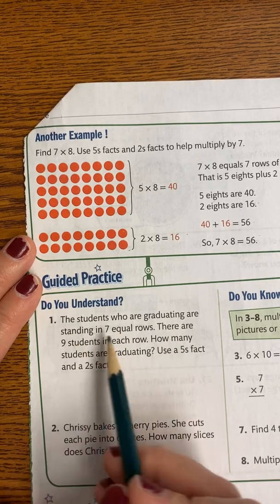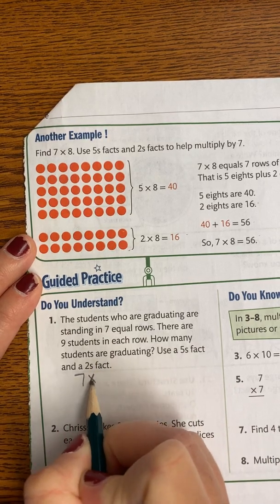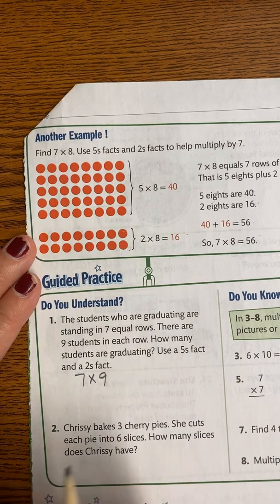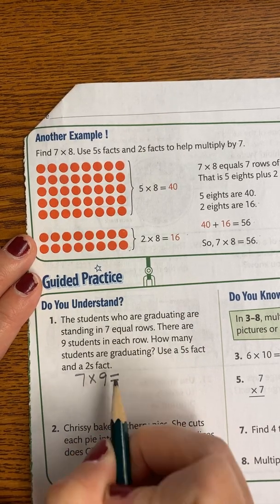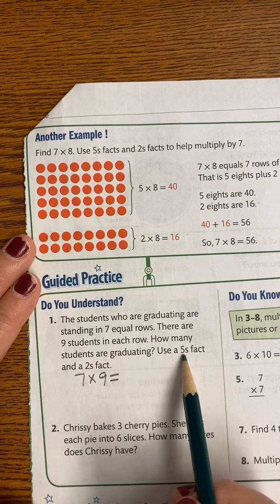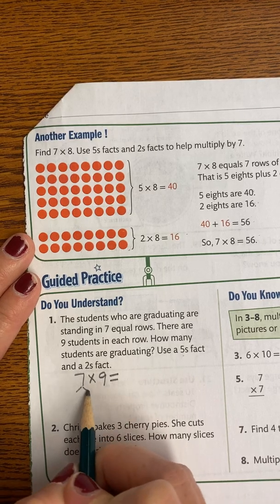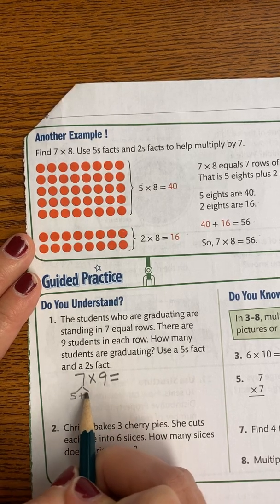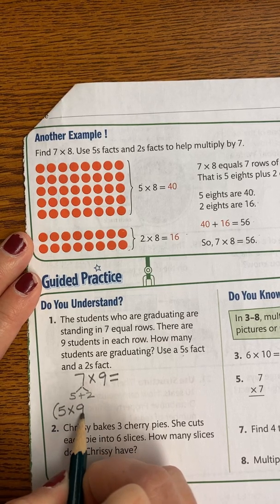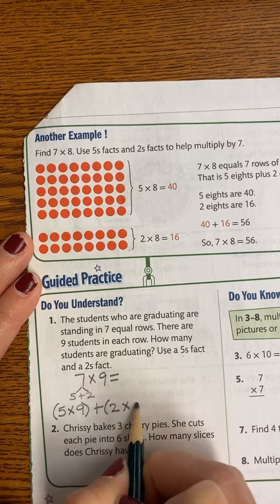The students who are graduating are standing in 7 equal rows. There are 9 students in each row. So that gives us a 7 times 9 multiplication. We need to solve for that. What is our answer? We need to use a 5's fact and a 2's fact. So 7 again can be broken up into 5 plus 2. So we're going to have a 5 times 9 plus a 2 times 9.